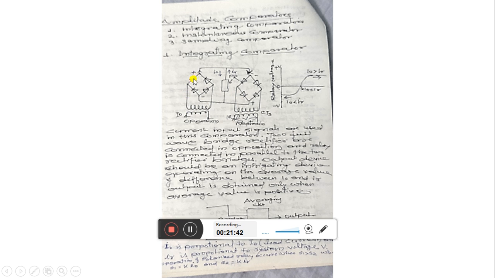I naught is flowing from here. This I naught comes to the polarized relay. This is the polarized relay, and it comes back to the negative. Now IR, the restraining quantity, operates in this way. From this positive, IR comes through the polarized relay and comes back to this circuit and goes back to the negative. So what we see in this diagram is that I naught, the operating quantity, is coming from top to bottom. However, the restraining quantity, that is IR, is flowing from bottom to top like this.